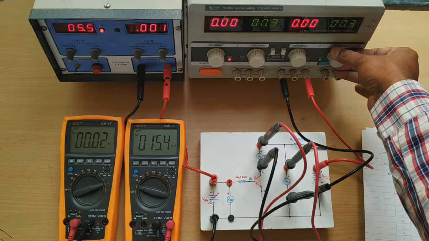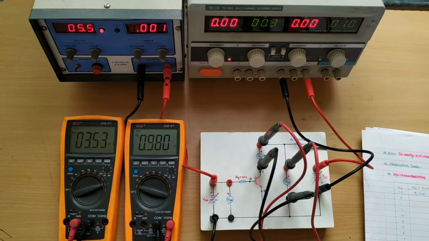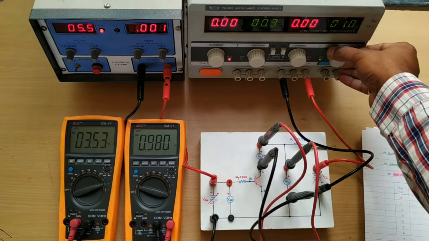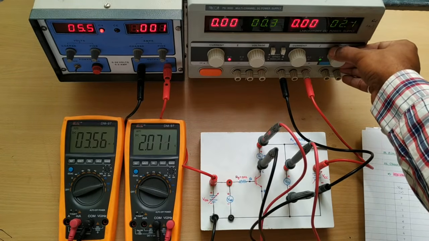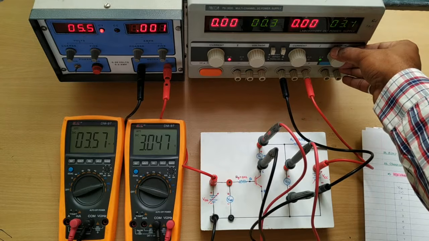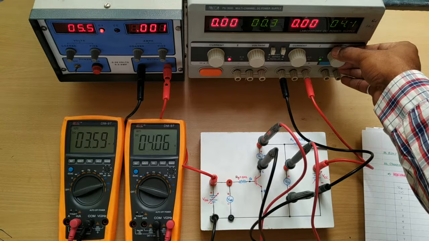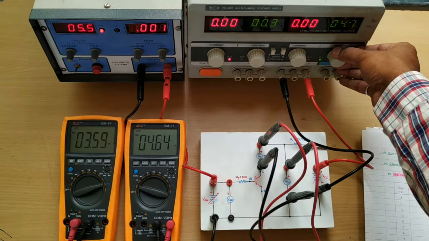So at almost 1 volt you are getting 3.5 milliampere, then 2 volt. At 2 volt again you are getting 3.5 milliampere. At 3 volt again 3.5 milliampere. At 4 volt again 3.5 milliampere.